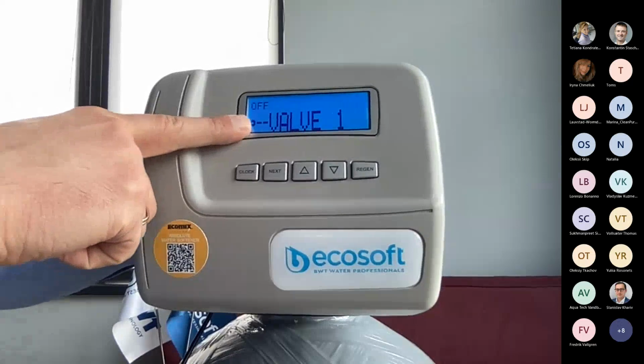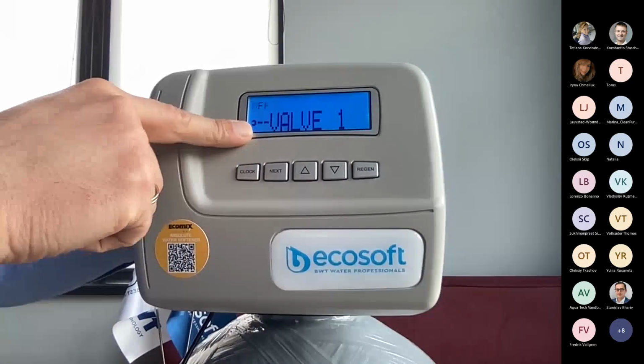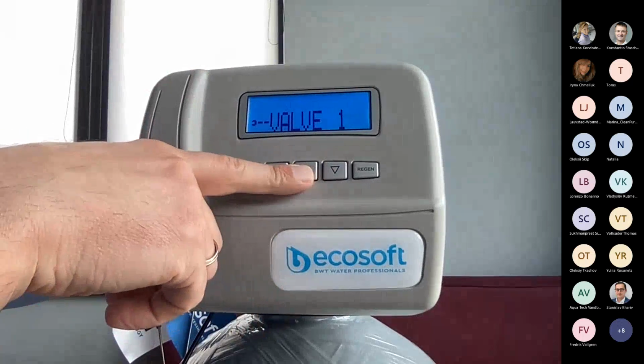Then you can program the external devices. Here you have several options.